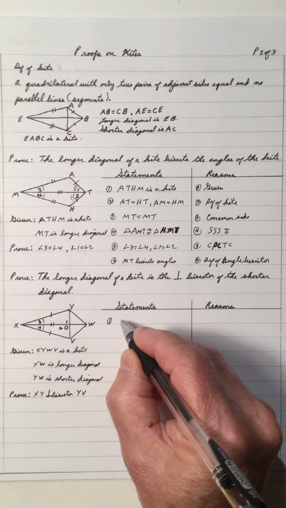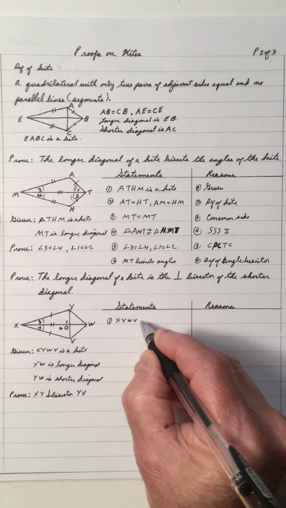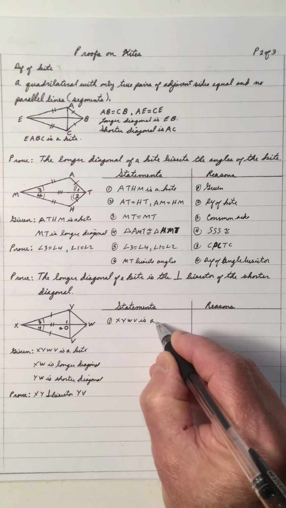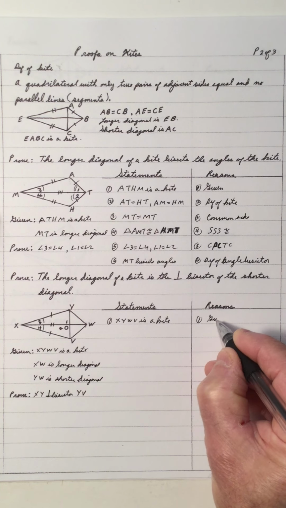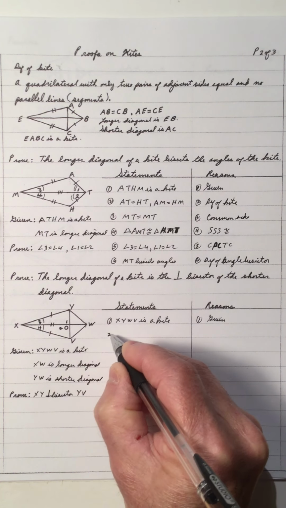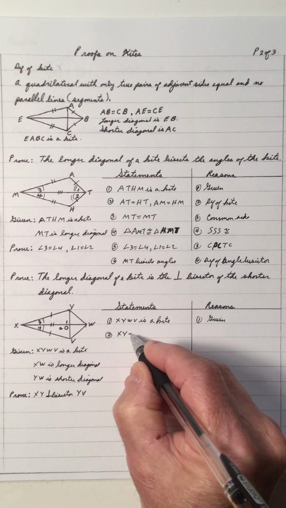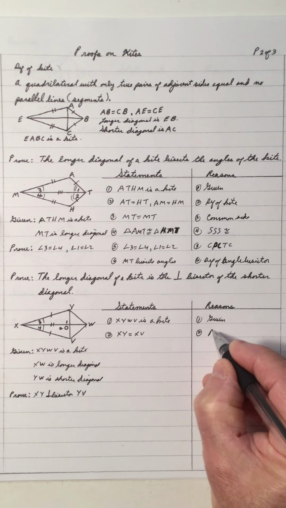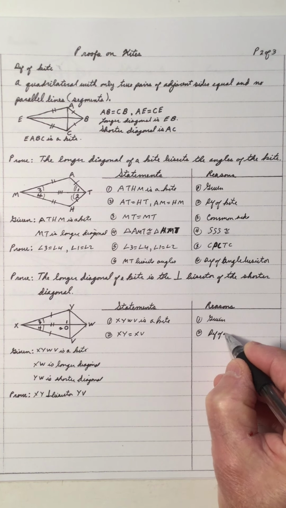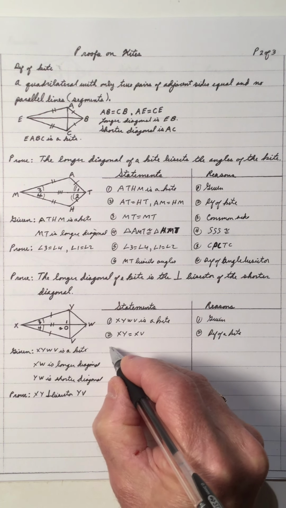So I've got the proof laid out. XYWV is a kite, and that's a given. Number 2, we have that XY equals XV, definition of a kite, that adjacent sides are equal.